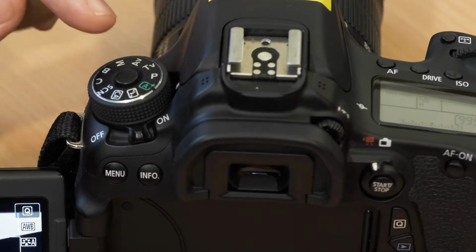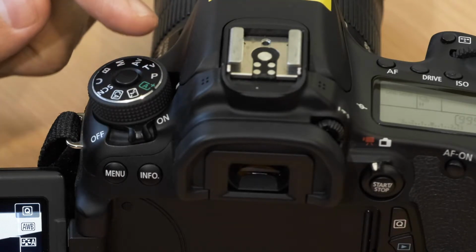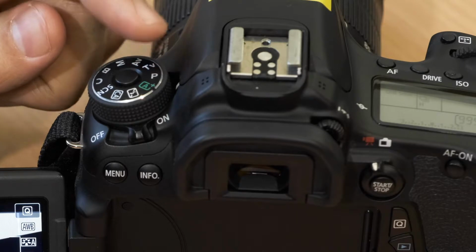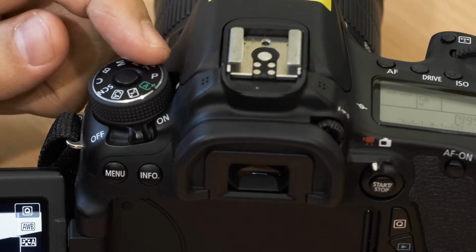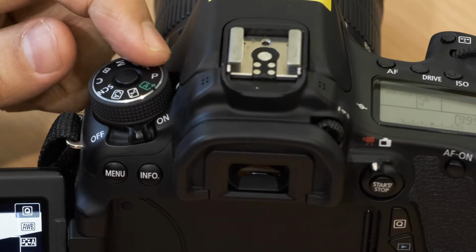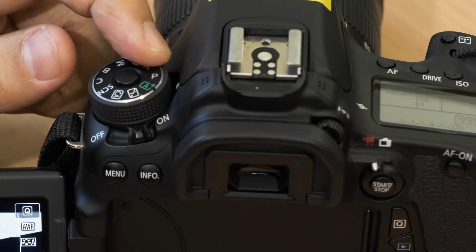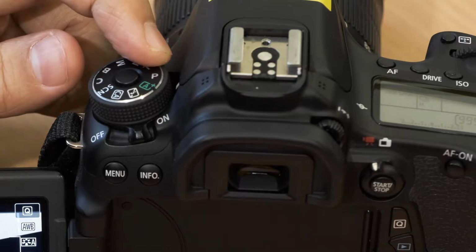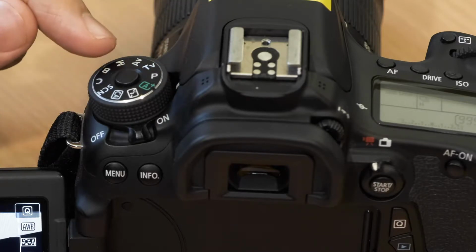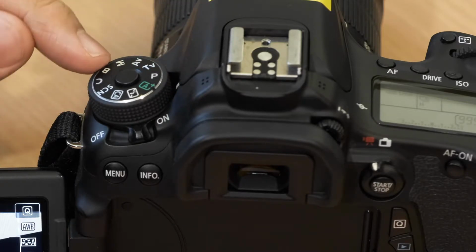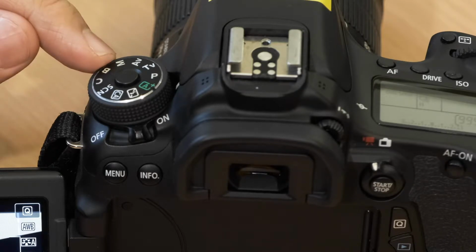At the mode dial, the recommended setting is P mode. P mode is a semi-auto mode. When you're in P mode, the camera will automatically adjust the shutter speed and aperture for you. You just need to focus and frame. If you're an advanced user, you can try using the full manual mode, M, but you have to configure all the settings yourself.